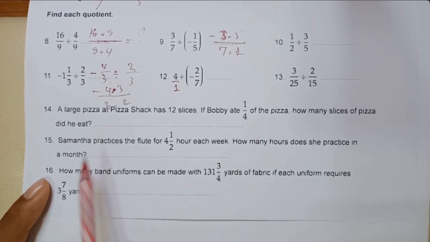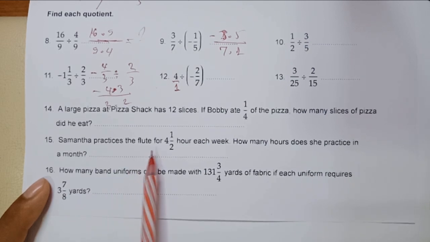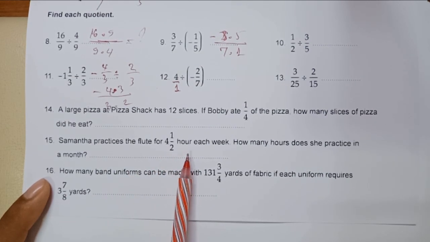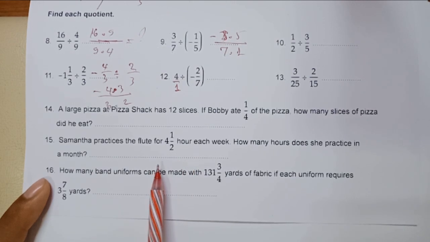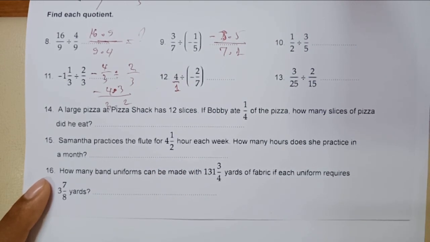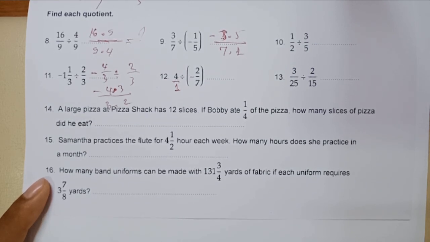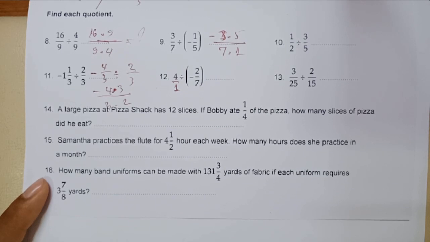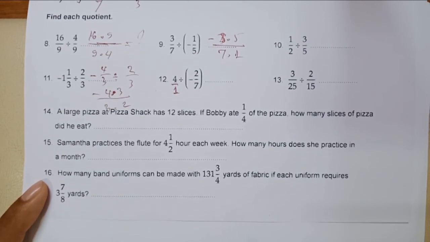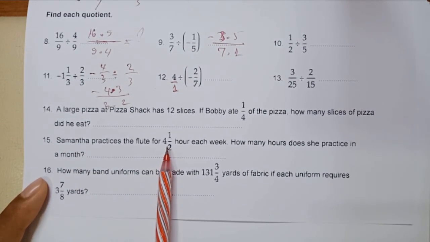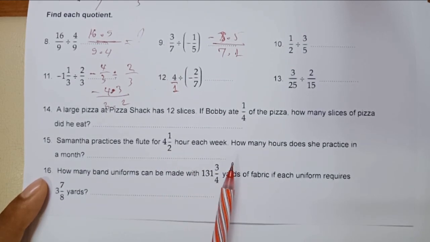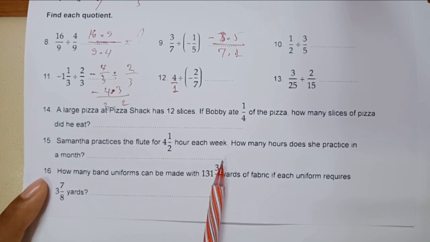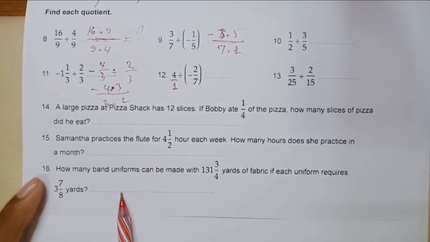For number 15, practice 4.5 hours each week. How many hours did she practice in a month? Alright, within a month, we have 4 weeks. There are approximately 4 weeks in a month. So you simply multiply by 4. So 4.5 or 4 over 2 multiplies by 4. You will have the number of hours she practiced in a month.